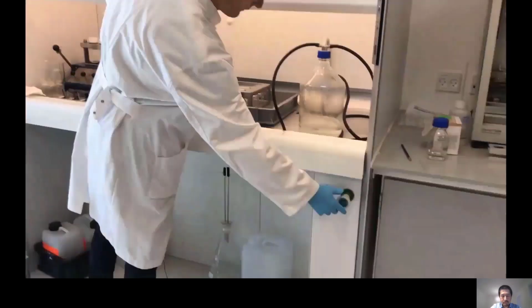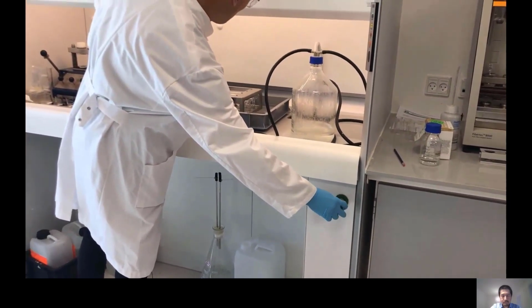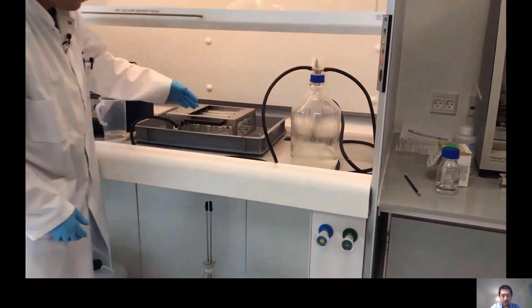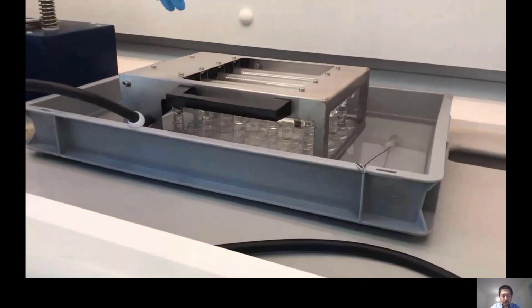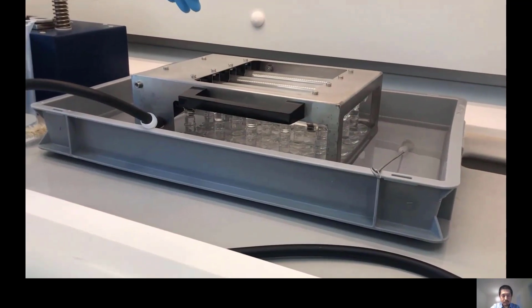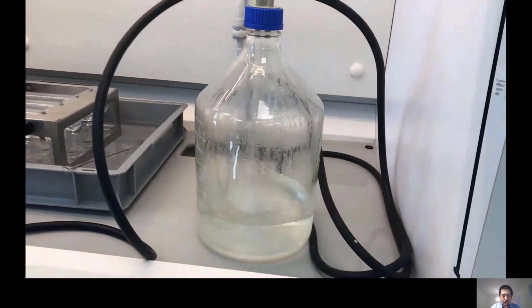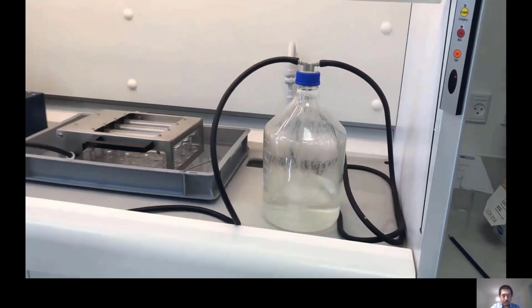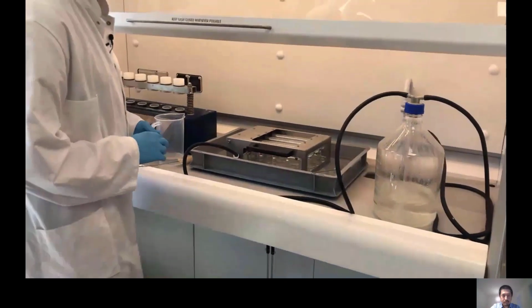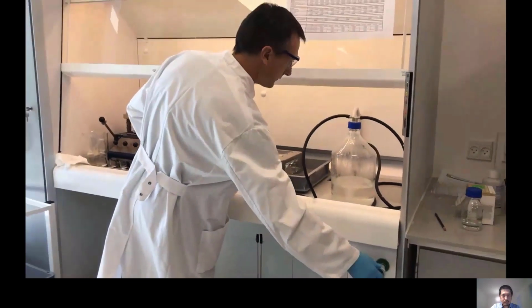and then simply just turn on the water at high speed. And then all of these 20 manifolds will be cleaned, and the waste will be collected in this flask here. So that's an effective way of removing most of the acid. When you've done that, you can turn it down.